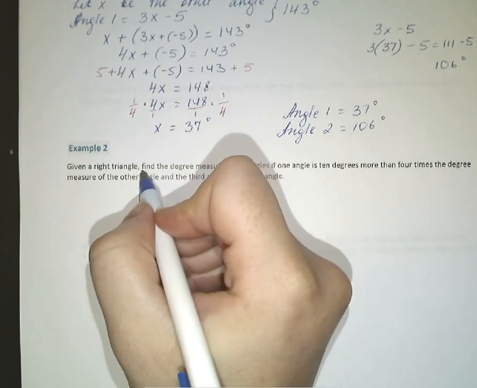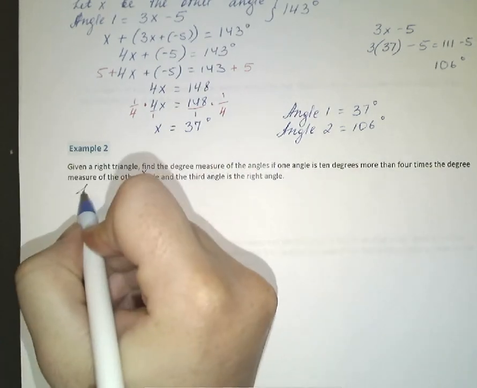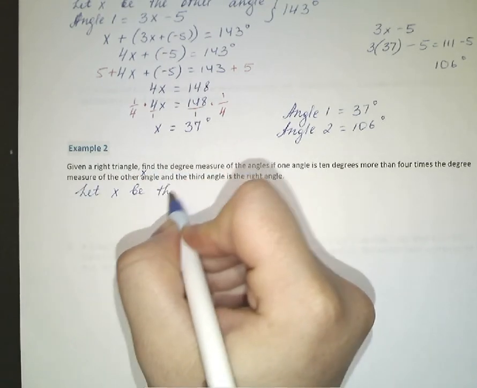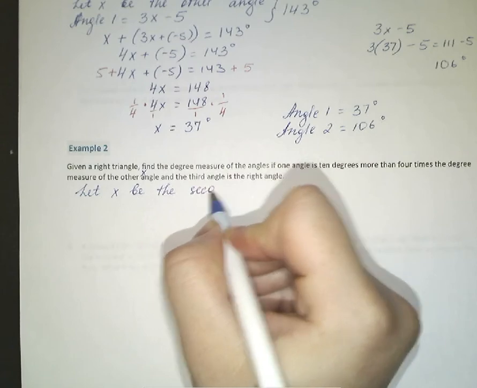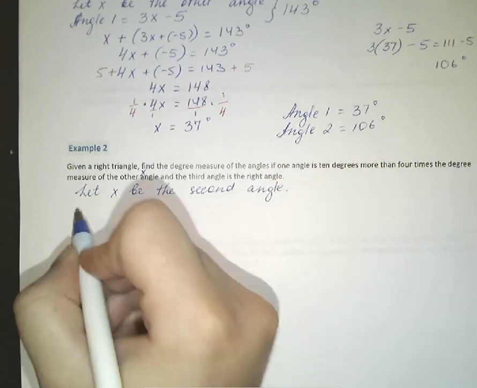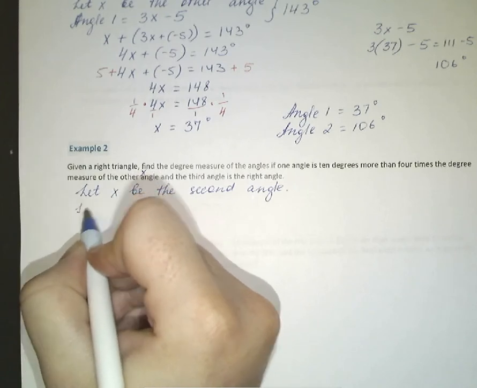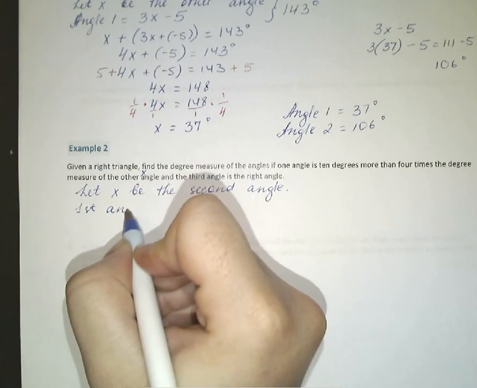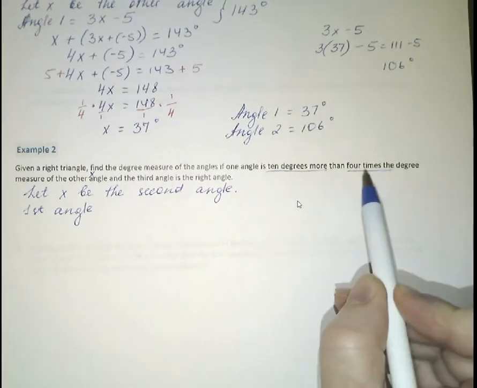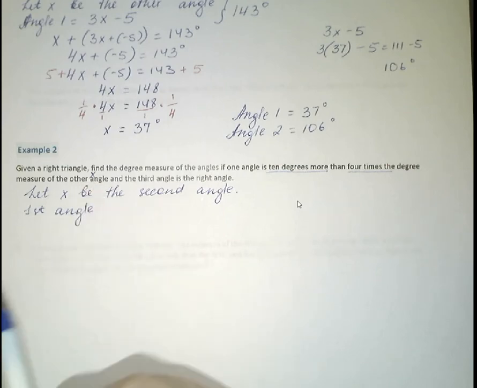So the other angle will be x. Let x be the second angle. Then the first angle is going to be 10 degrees more than 4 times the degree of this second angle.